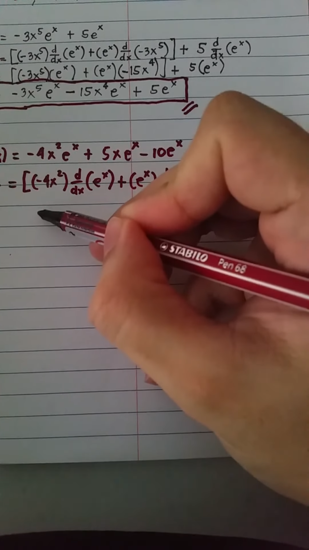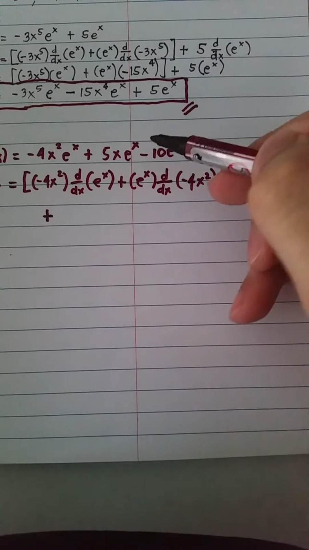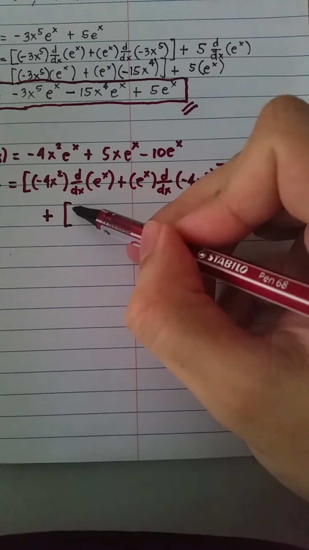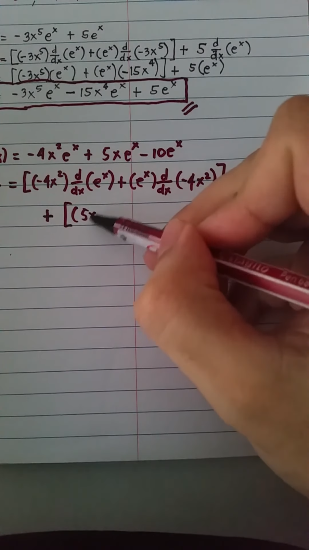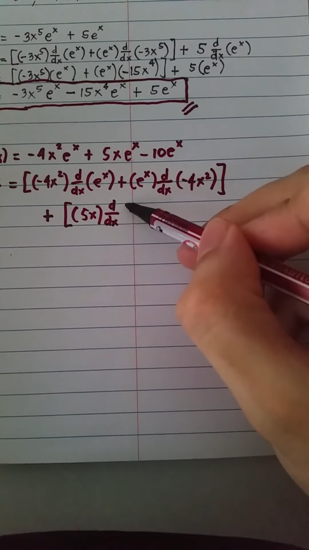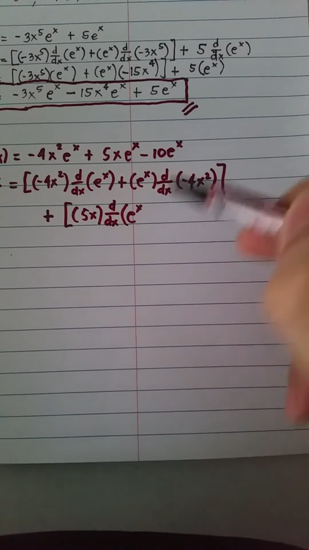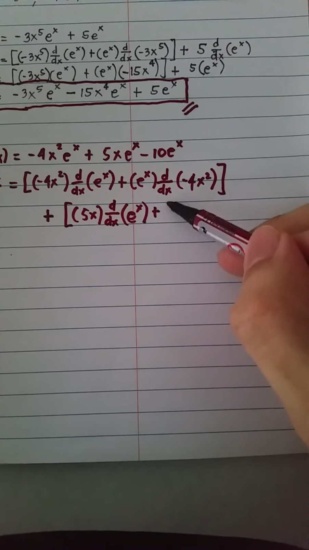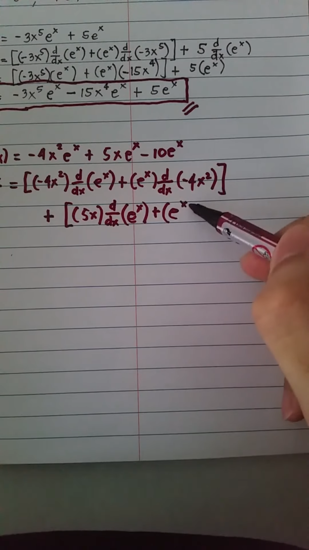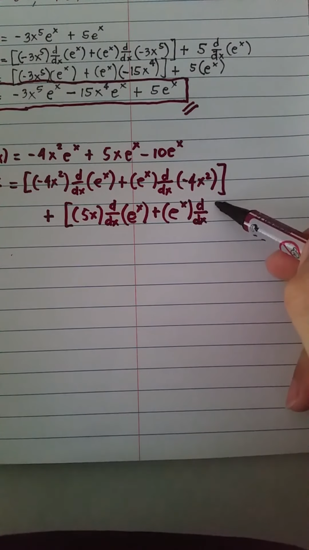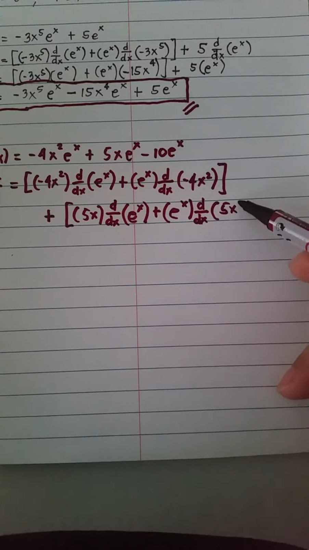So this is plus, same thing, product rule, 5x, then get the derivative of e to the x plus e to the x, multiplied with the derivative of 5x.